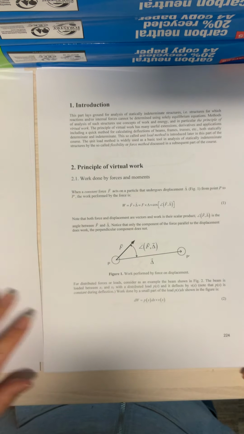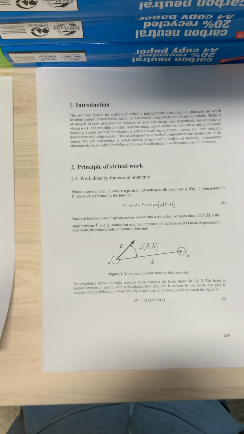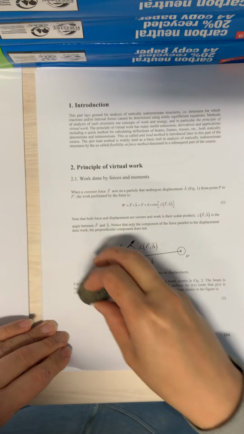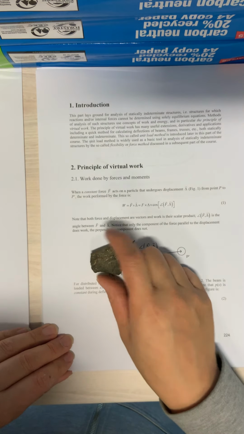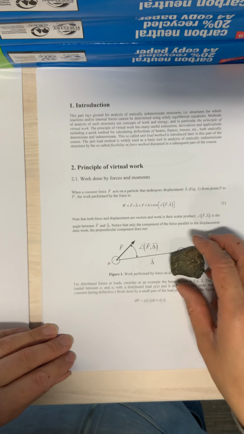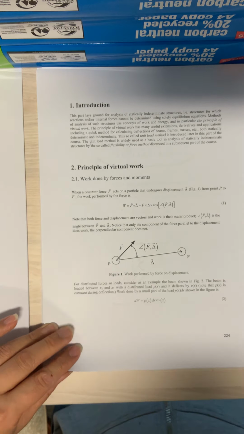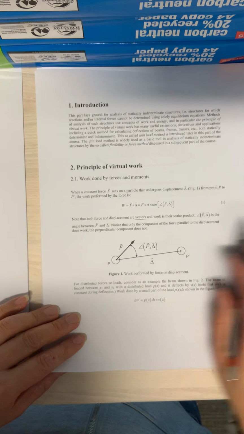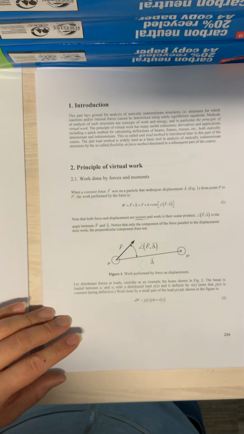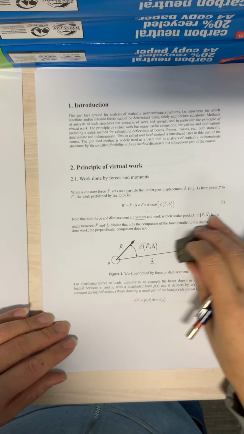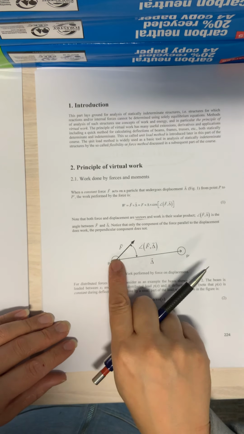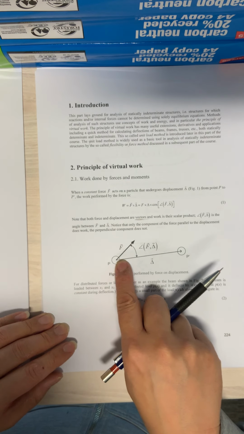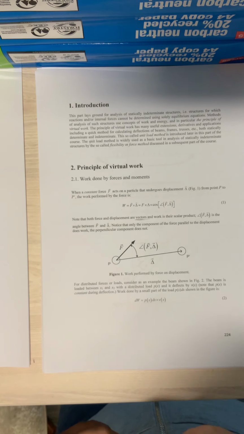The work done by forces and moments. Work done is equal to force times distance. Here I've got a particle, and it's moved a distance, and the work done is just the force times distance. Notice that these are vectors, and the work is a scalar product. If you went from there to there under that force, you're going to have to take the product to work out the component of the force that acts in that direction, delta, before you calculate the work.